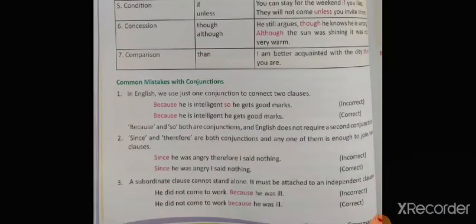Now we are going to study the common mistakes with conjunctions. First, in English we use just one conjunction to connect two clauses. "Because he is intelligent, so he gets good marks." No, we cannot write it. We only use one conjunction at a time, like "Because he is intelligent, he gets good marks." It is easy, na? Because and so are both conjunctions, and English does not require a second conjunction.